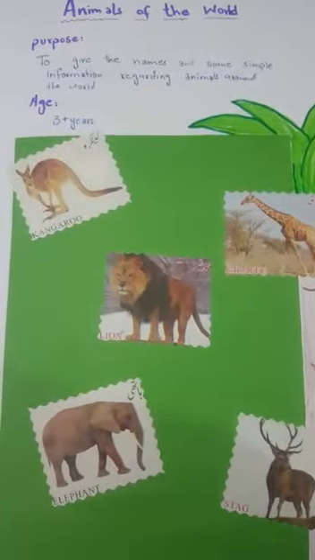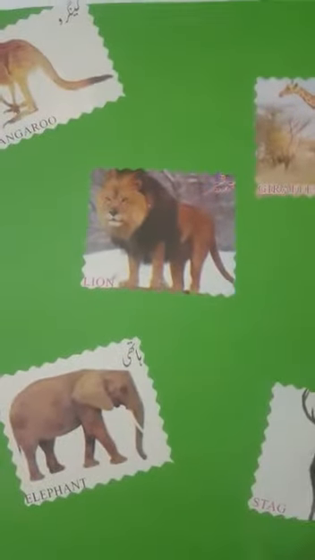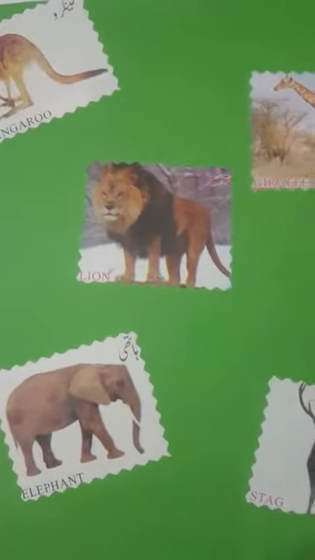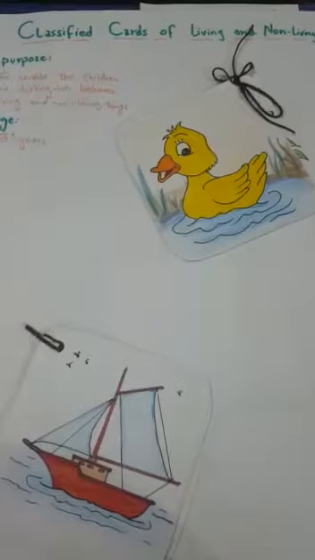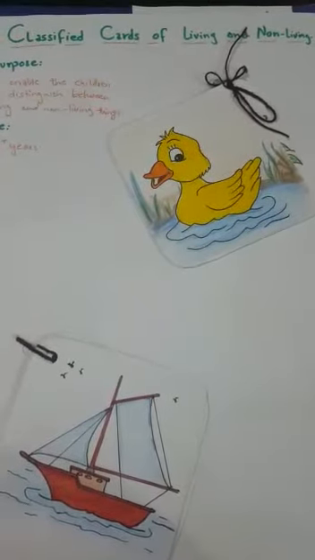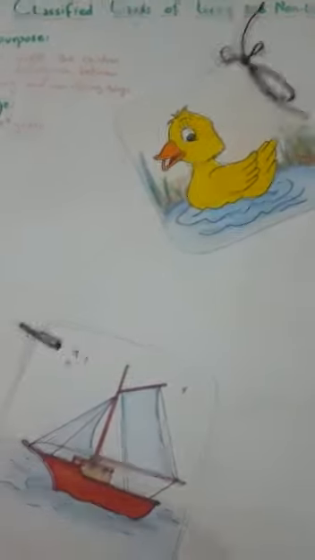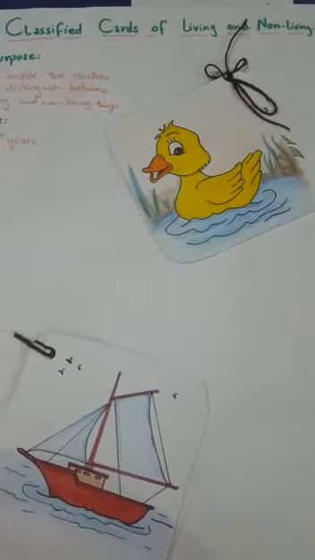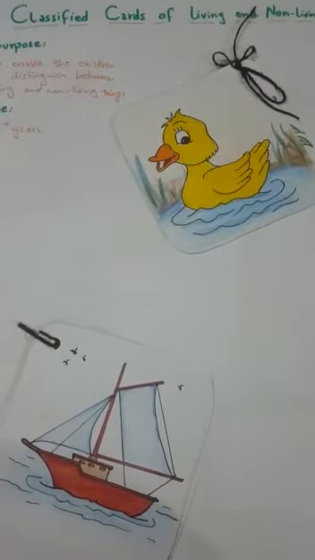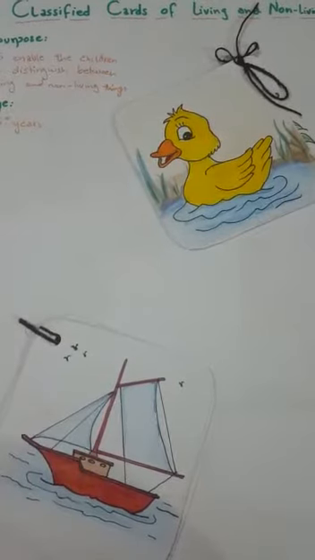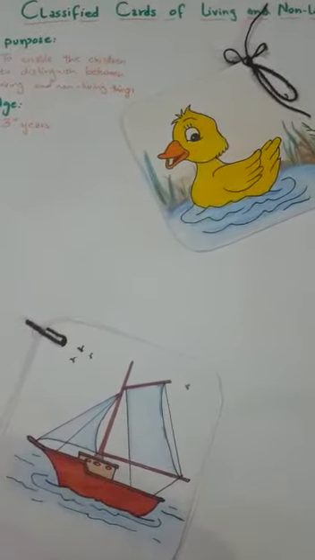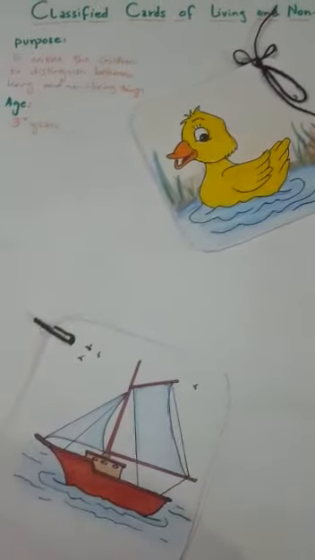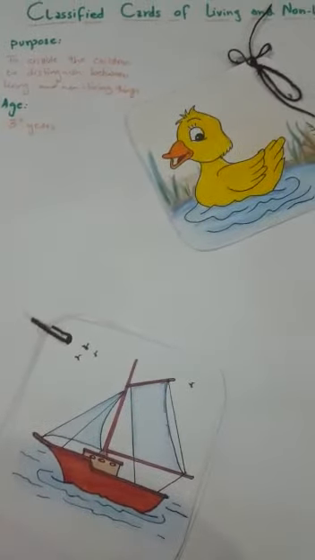Animals of the world: to give the names and some simple information regarding animals around the world. Classified cards of living and non-living. Living things that take food and grow and reproduce themselves are called living things. Non-living things can't take food, they don't grow, and they don't reproduce.